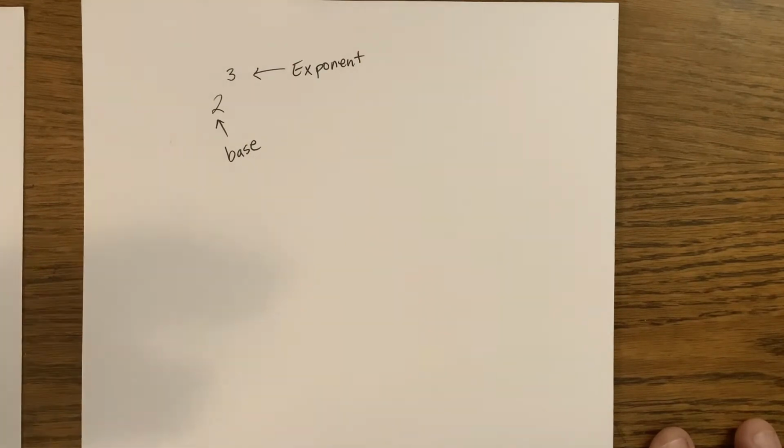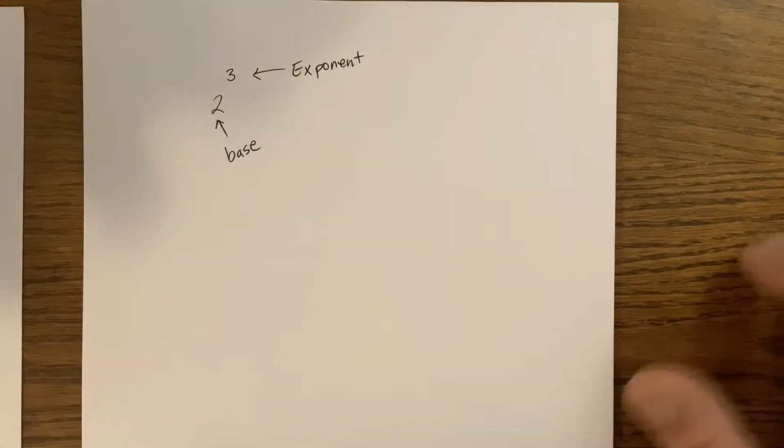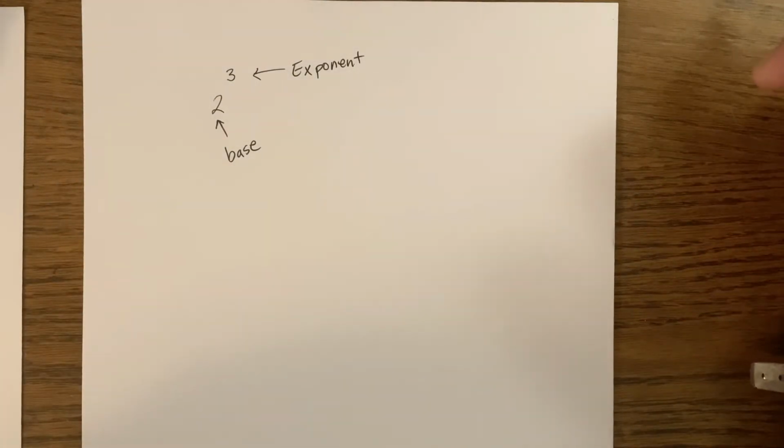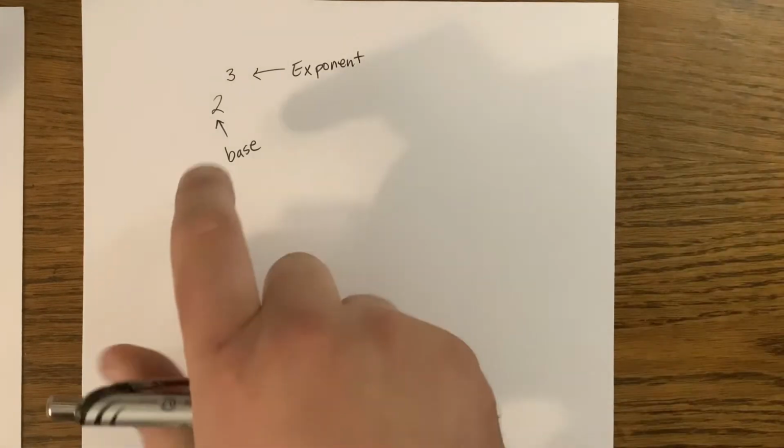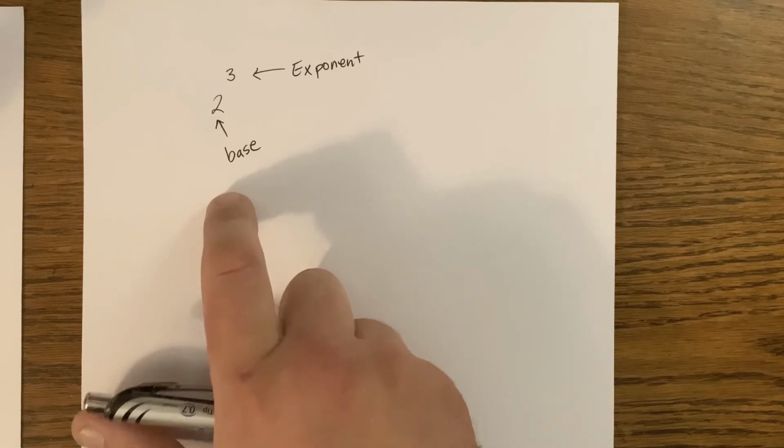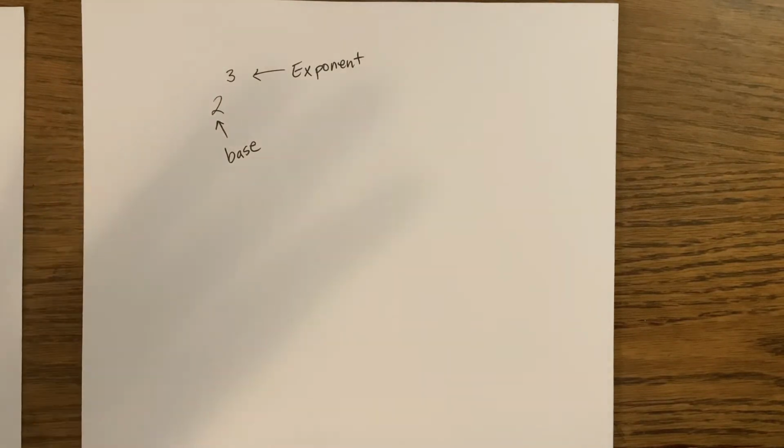So a lot of times when I'm working with logarithms, I'm actually thinking of it in terms of an exponent. And the couple weird special cases with logs are actually related to the same thing with exponents. And I think you'll see that in a second here.